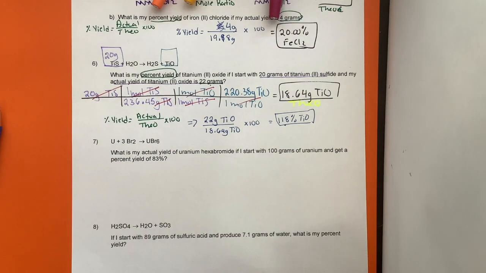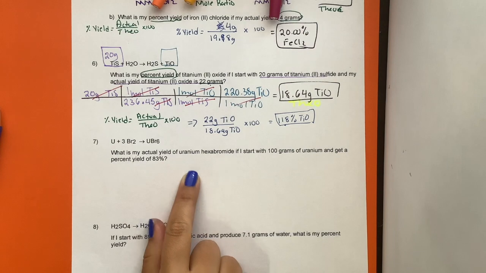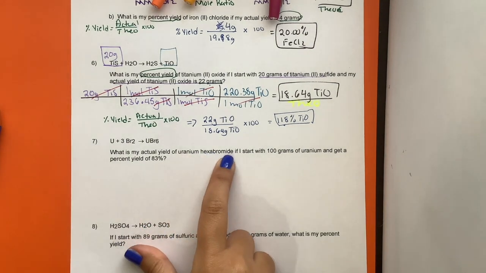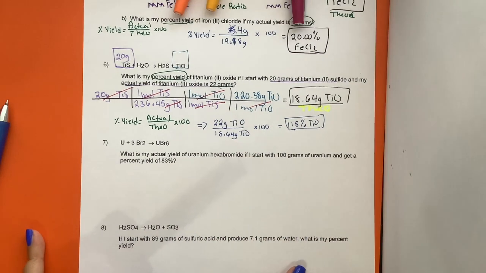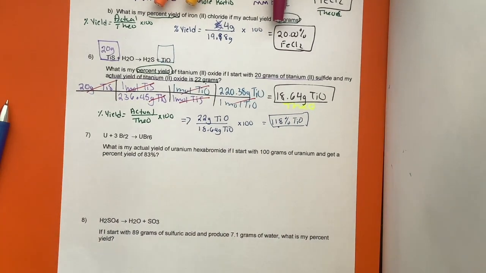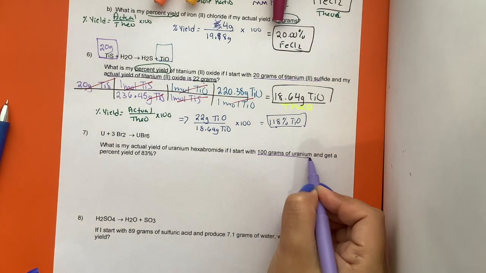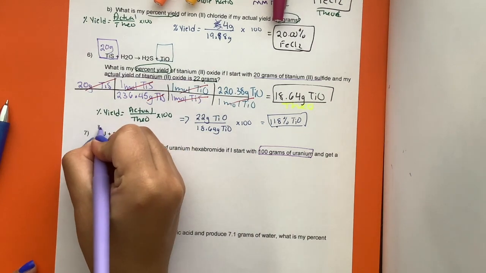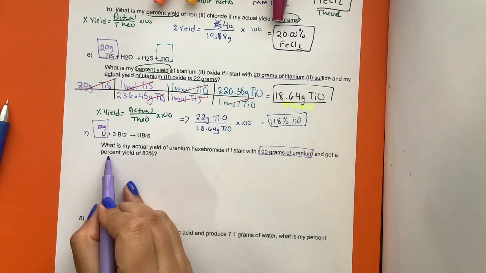Okay, number 10 says, what is the actual yield of uranium hexabromide if I start with 100 grams of uranium and get a percent yield of 83%? So there's a lot going on here. They're telling me that I start with 100 grams of uranium and get a percent yield.